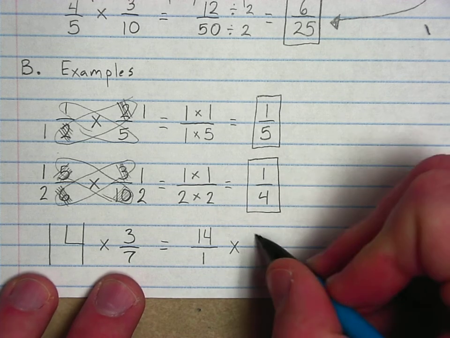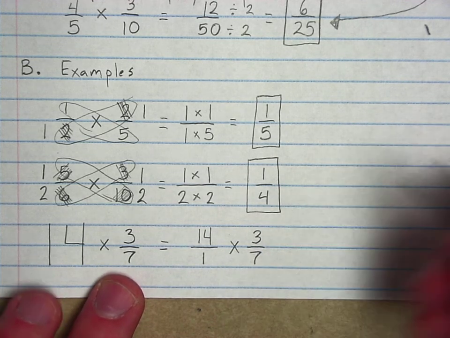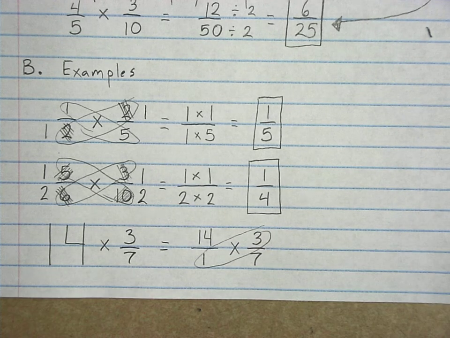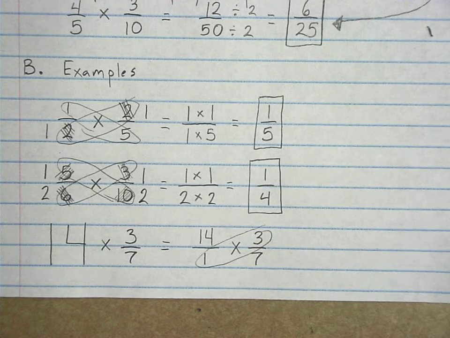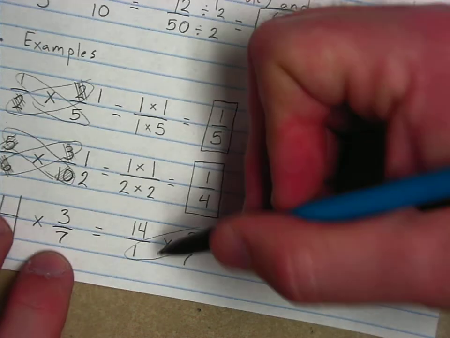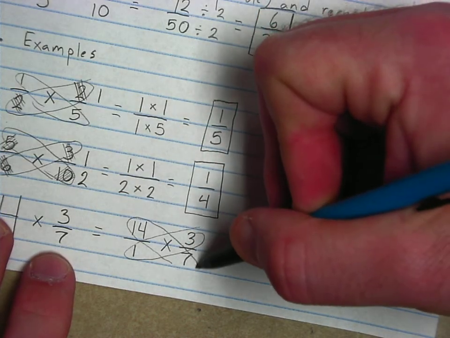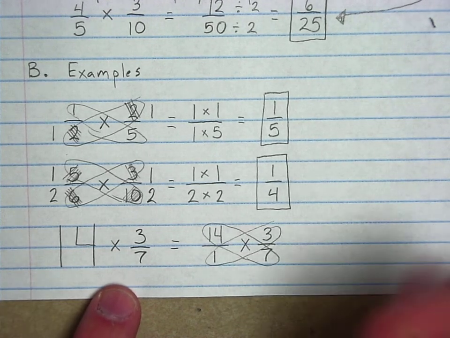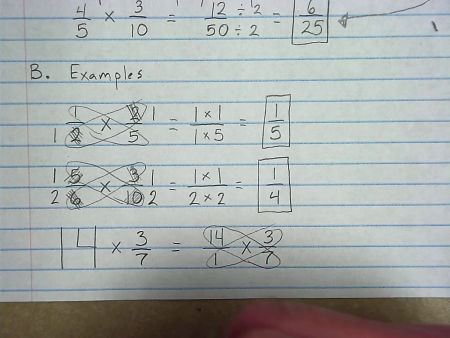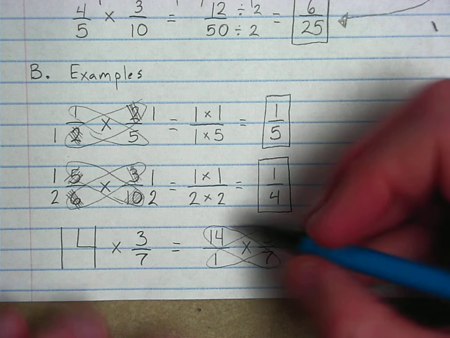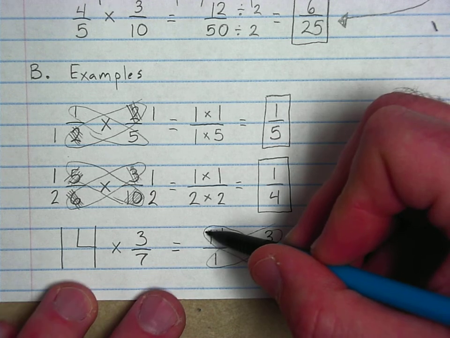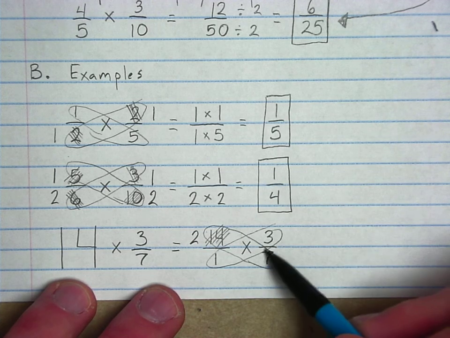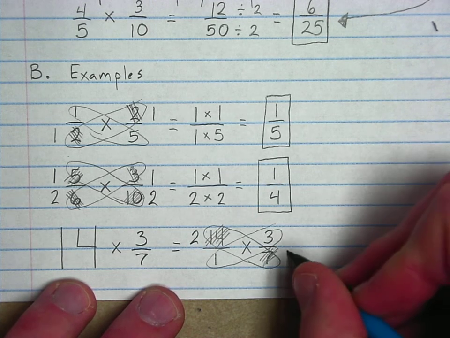We'll multiply that times 3/7. I'll check the 1 and the 3, but yeah, nothing's happening there. I can divide them both by 1, but that doesn't change anything. 14 and 7, however, are part of a fact family. I know that 14 divided by 7 will work out evenly, so I'll divide both of them by 7. 14 divided by 7 is 2. 7 divided by 7 is 1.